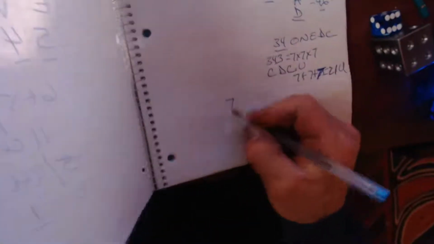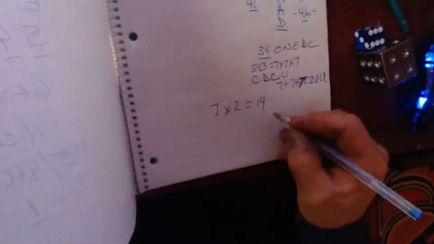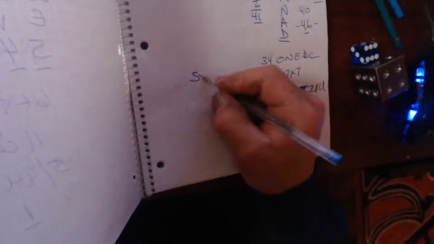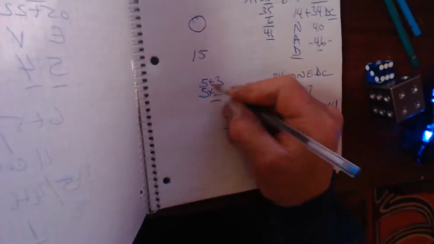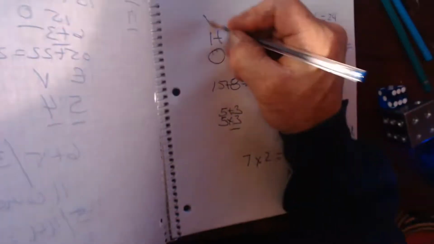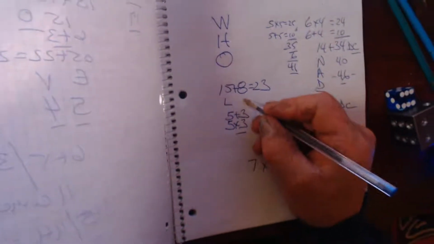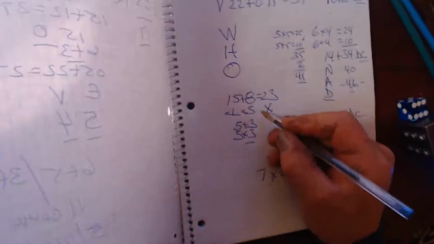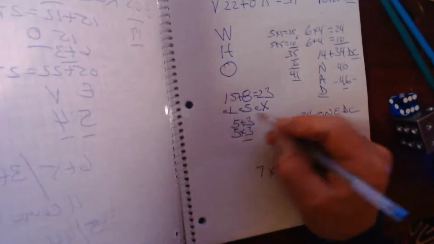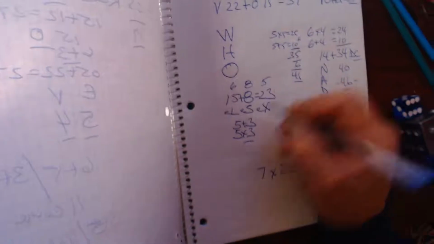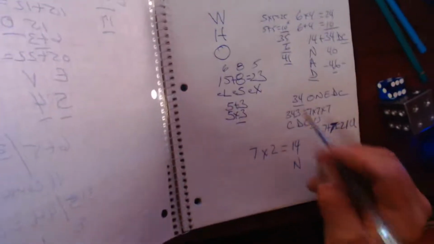Okay, 1DC, 7 times 2 equals 14. Okay, 14 is the letter N. That's not the one I wanted to do. 5 times 3 equals 15, O. 5 plus 3 equals 8, H. 15 plus 8 equals 23, W. The reverse is L, S, X. Louisiana, I don't know. LSX. Sex. She sex in the house. She sex. Who? CDC. She sex.